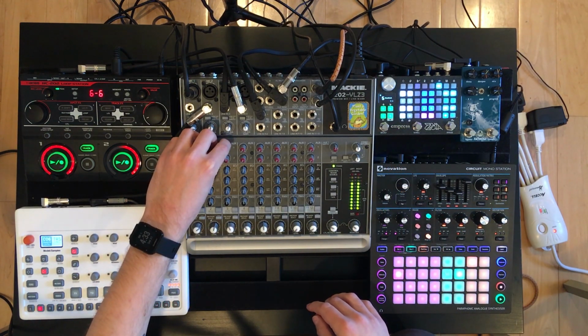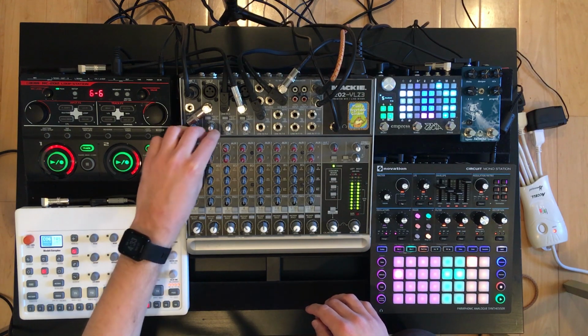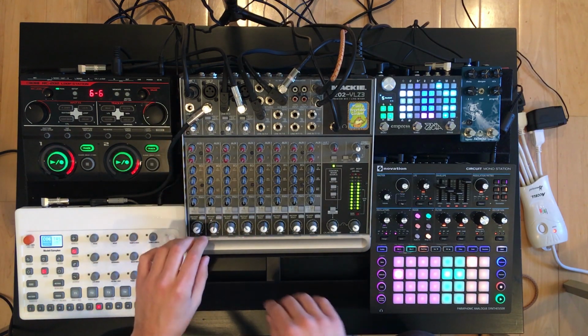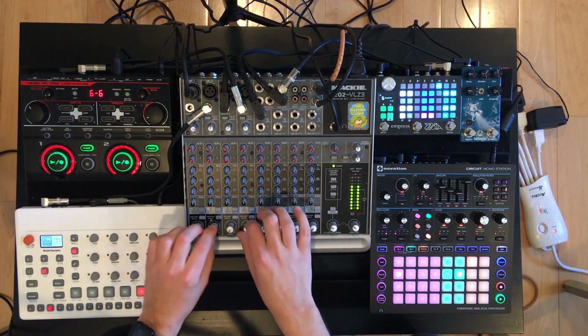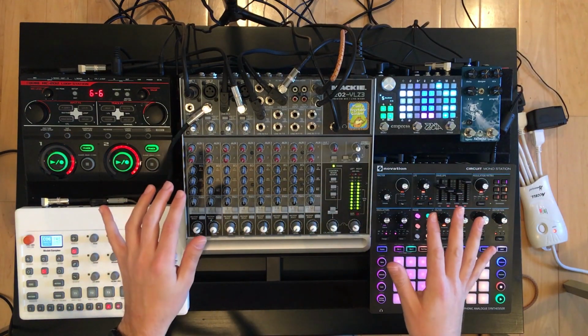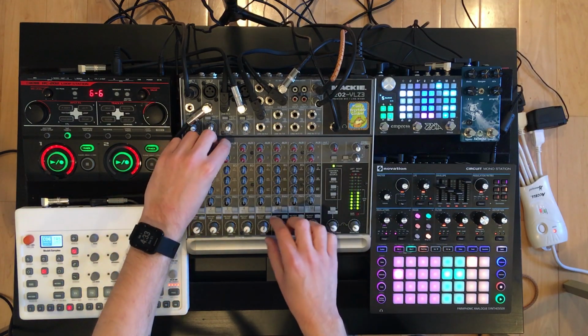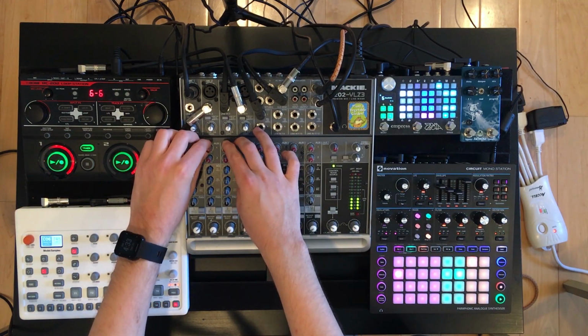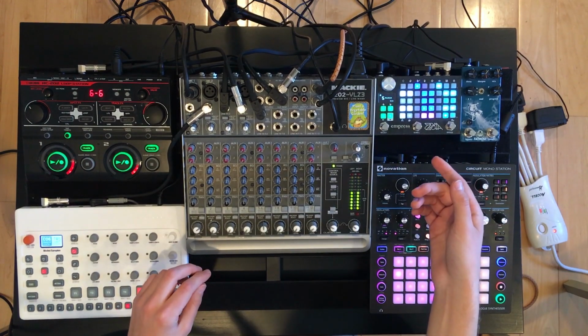You get a bit feedbacky. So just kind of really wild and out there. Like I said, it gets a little feedbacky just because it's a really big reverb sound. And then this is a hold function.